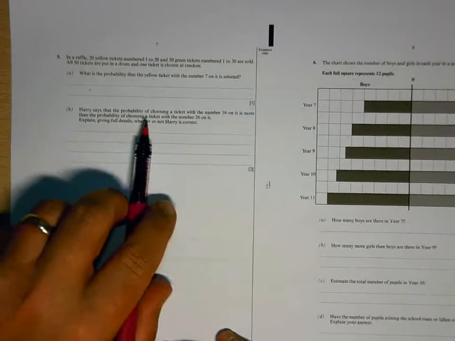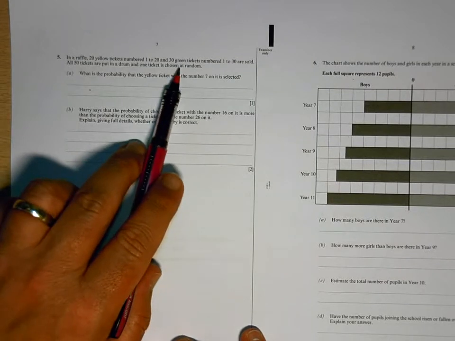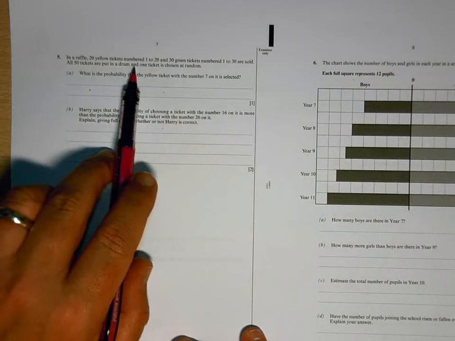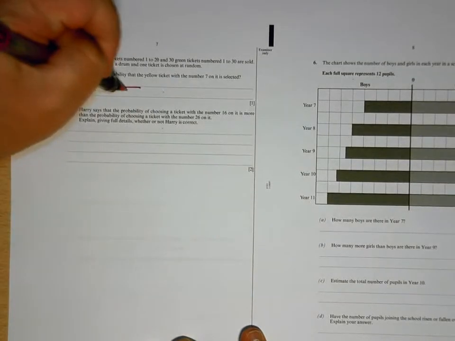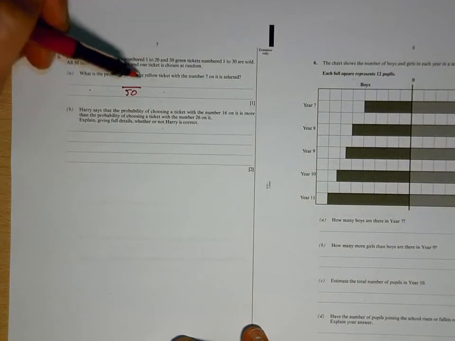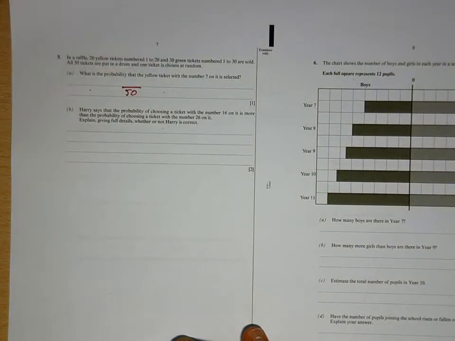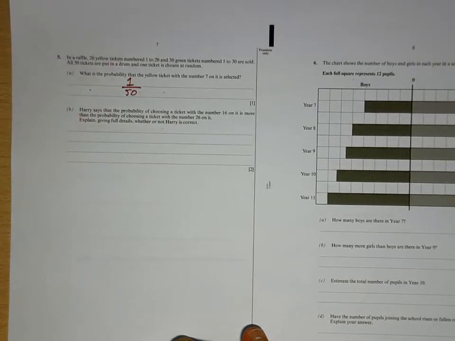Well, if there are 20 yellow tickets and 30 green tickets in the drum, that means there are 50 chances altogether. So my probability is going to be measured out of 50. How many of those tickets are a yellow number 7? 1. There is only 1 yellow number 7. So the chances of you getting that ticket are 1 out of 50.